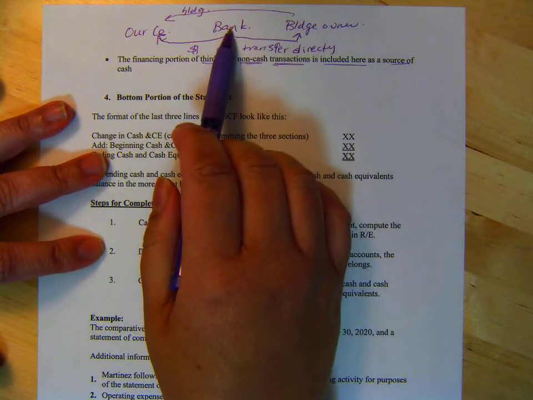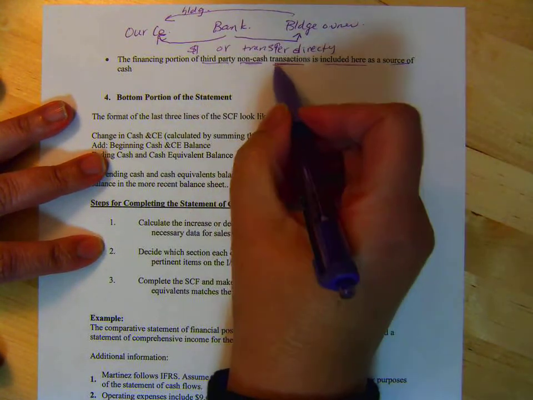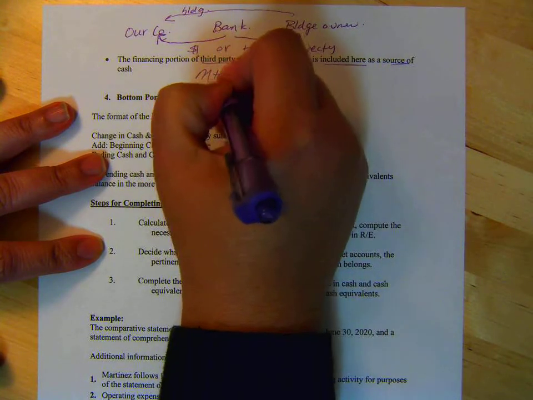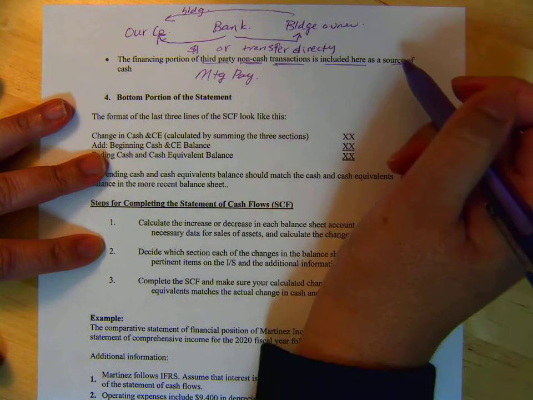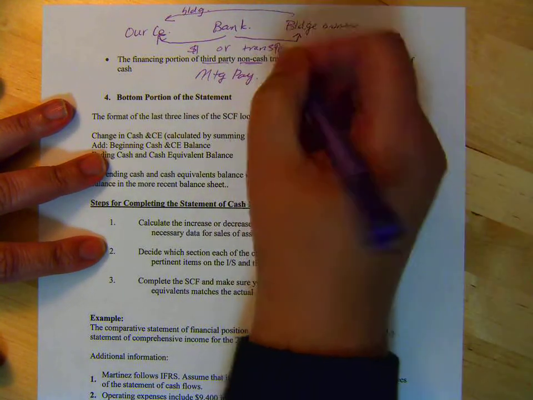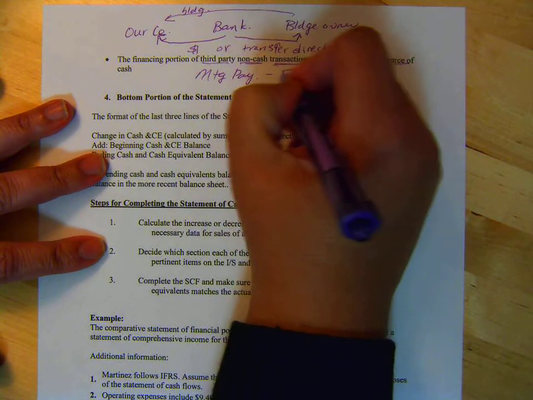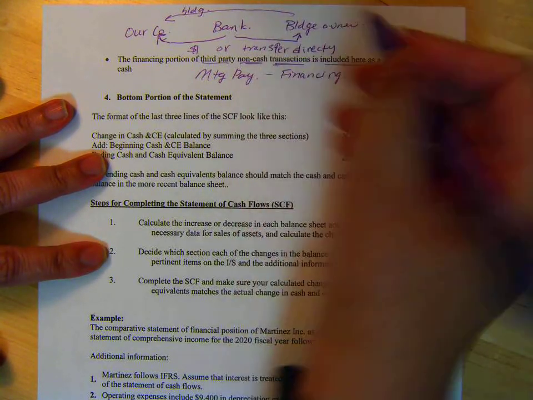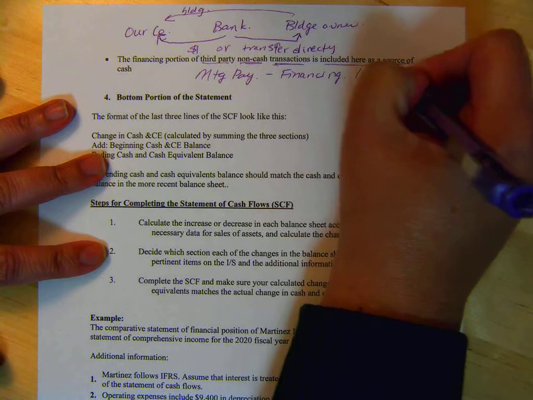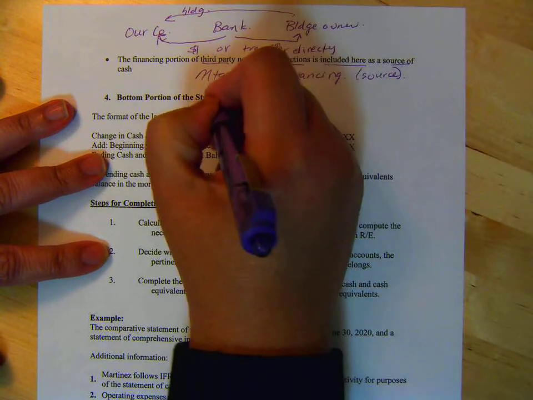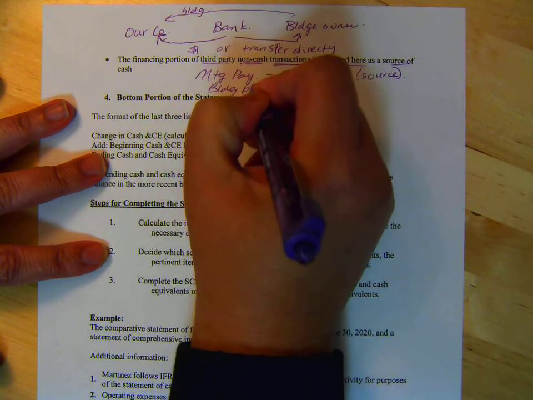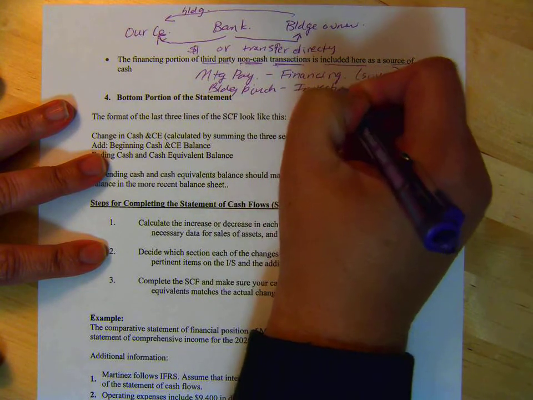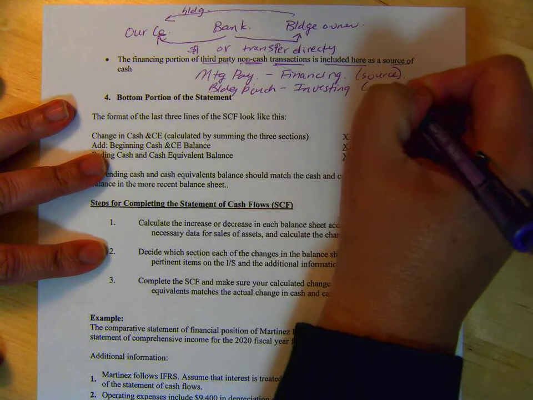When this happens, you include the mortgage payable would go to financing, and it would be a source, and the building purchase would go to investing, and it's a use.